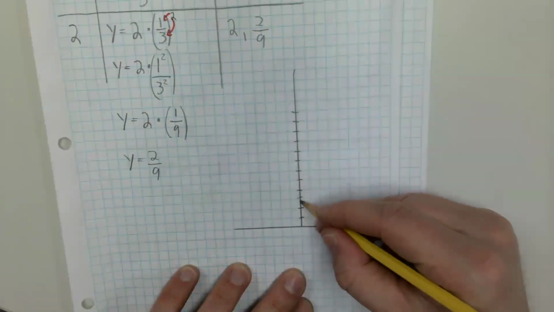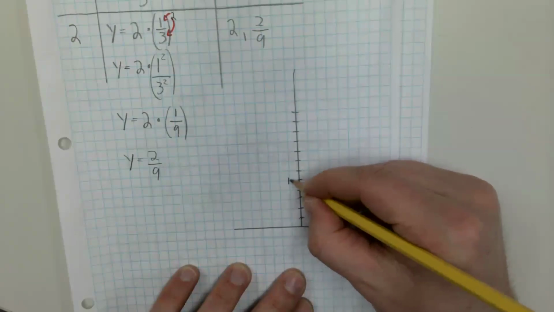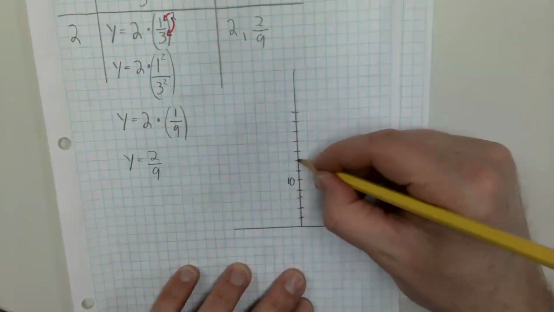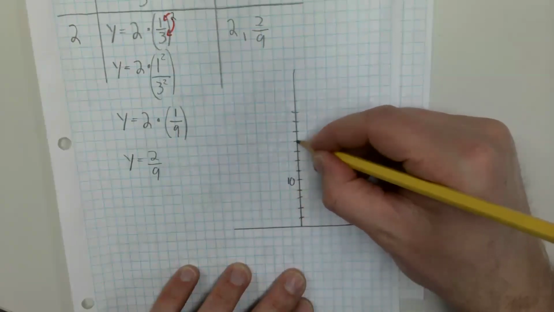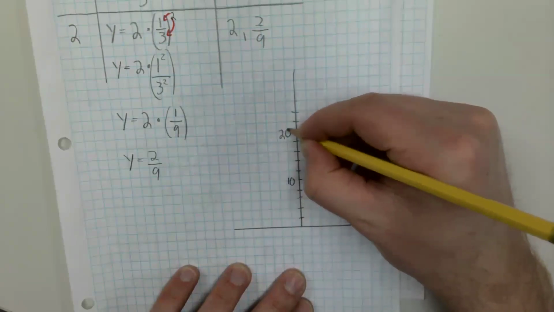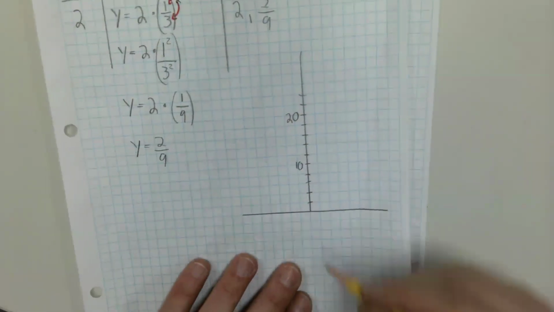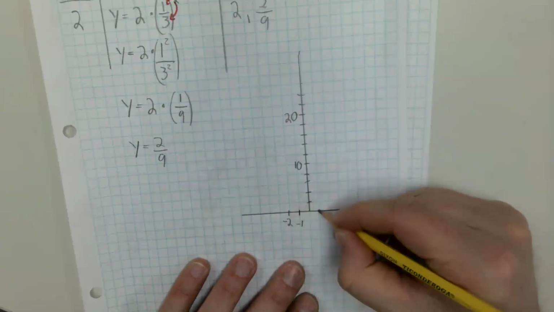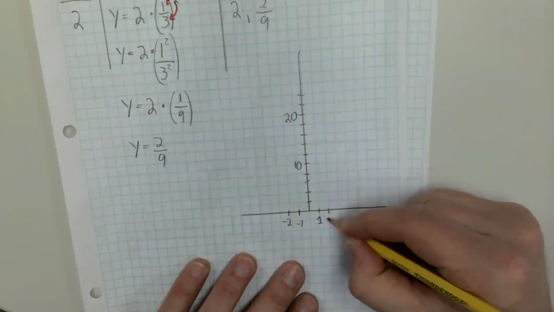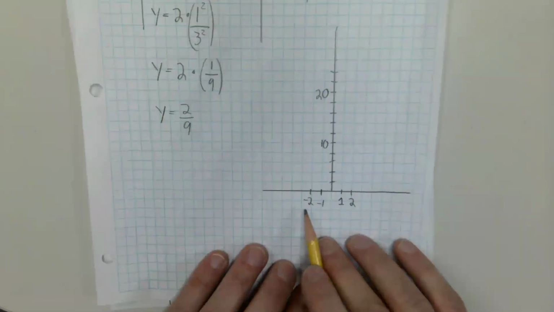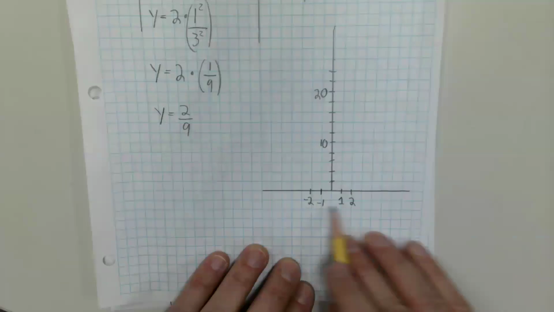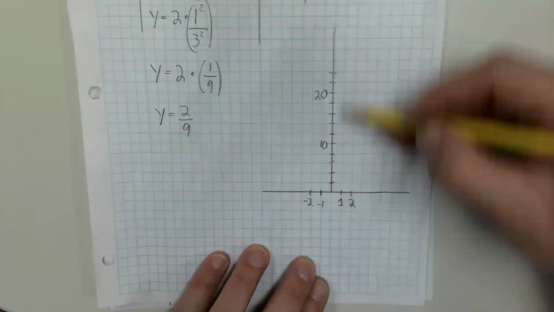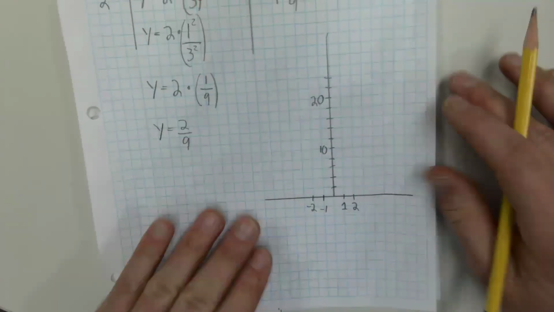So 2, 4, 6, 8, 10, 12, 14, 16, 18, 20. And for our x-axis, let's just keep it as one step at a time. So my x-axis is going up by 1s. My y-axis is going up by 2s.